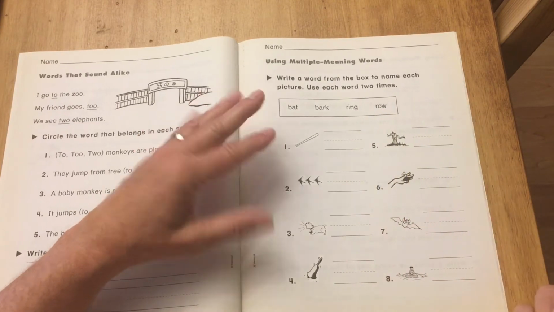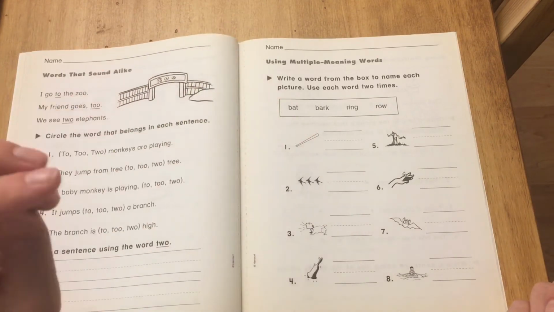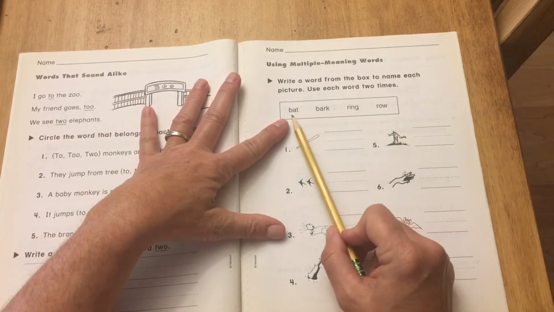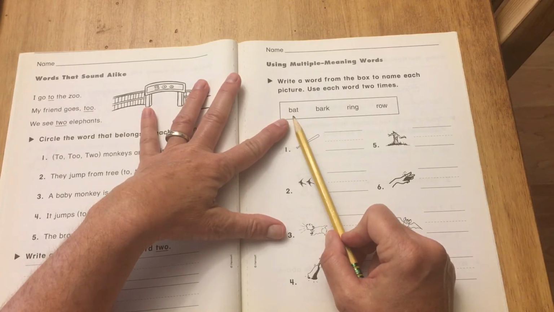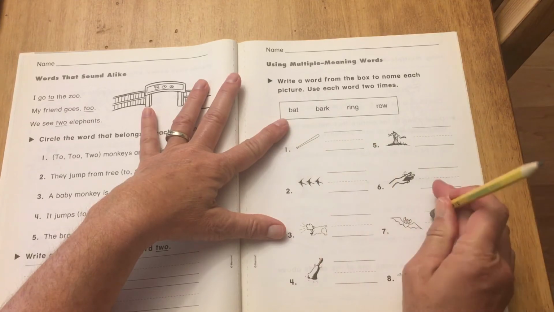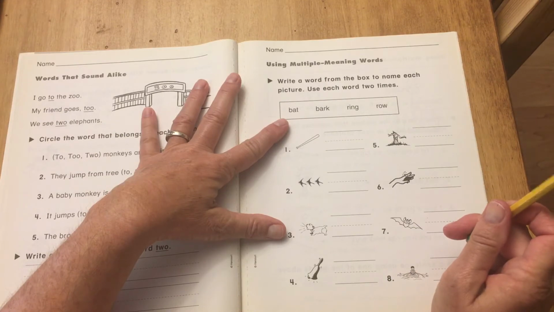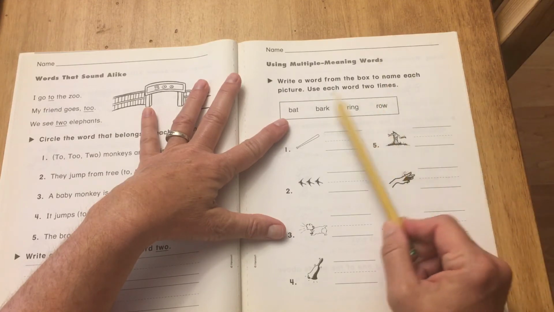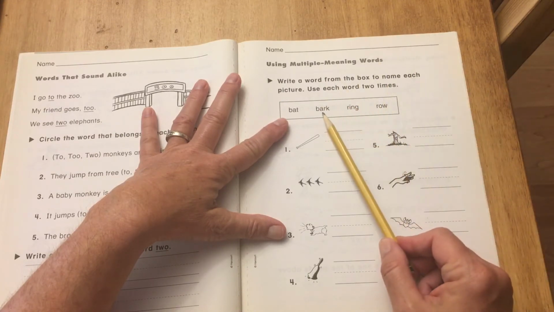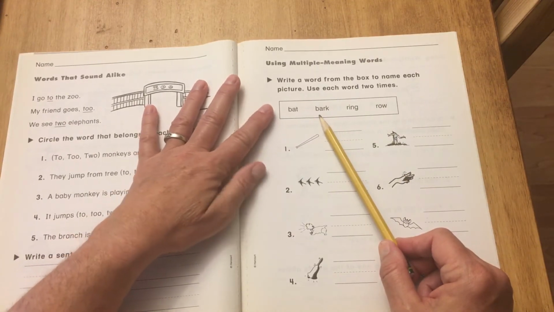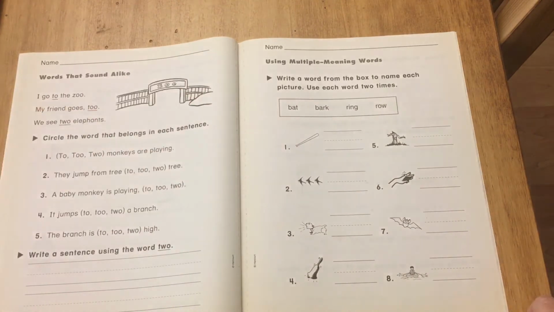We're going to talk about the two things that each word can mean. Bat: we know the bat that you hit the ball with in baseball. And what is the other bat? The animal that is a bat. Two kinds of bark: we know our dogs can bark, and there's another kind of bark.